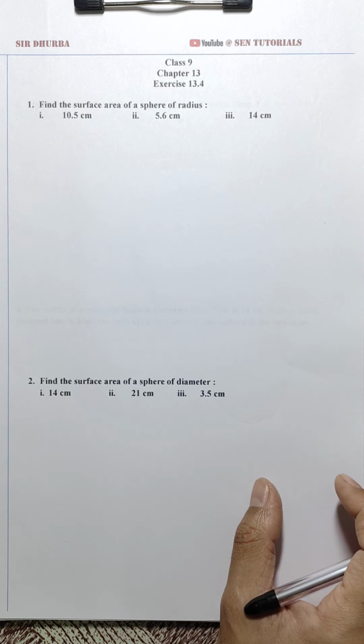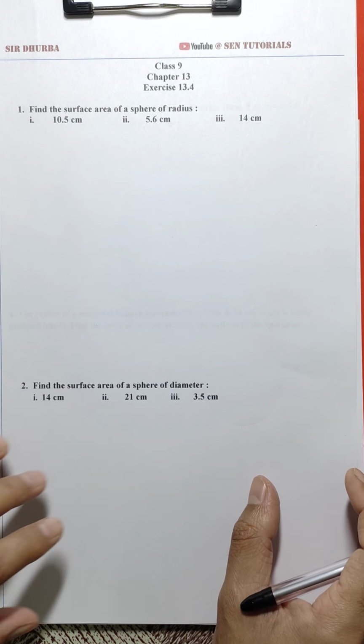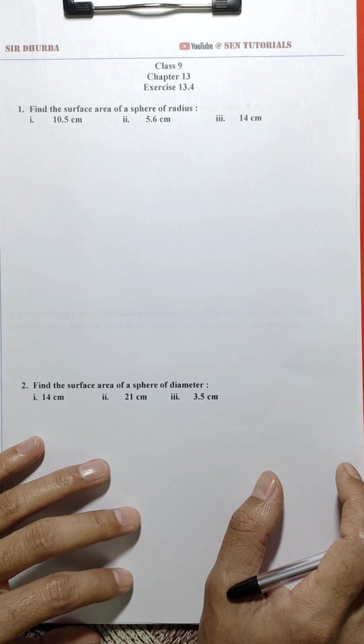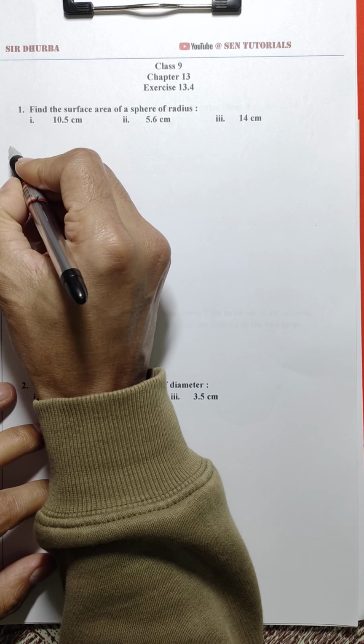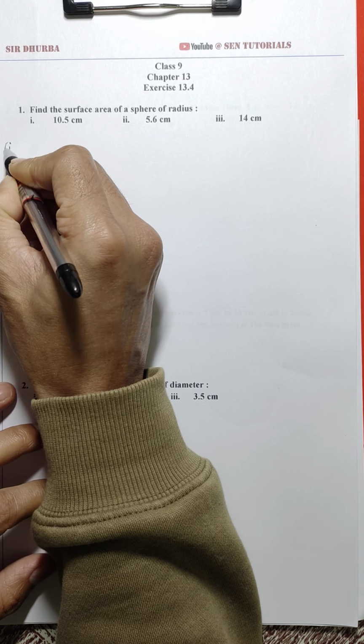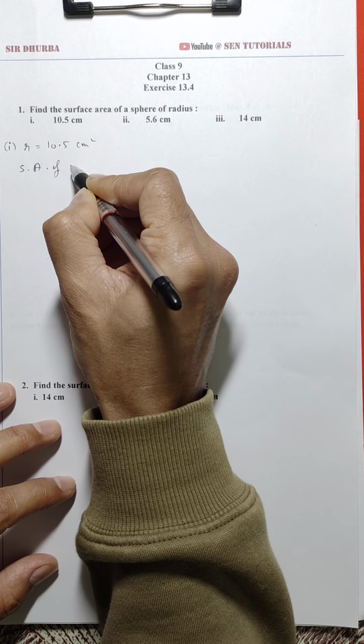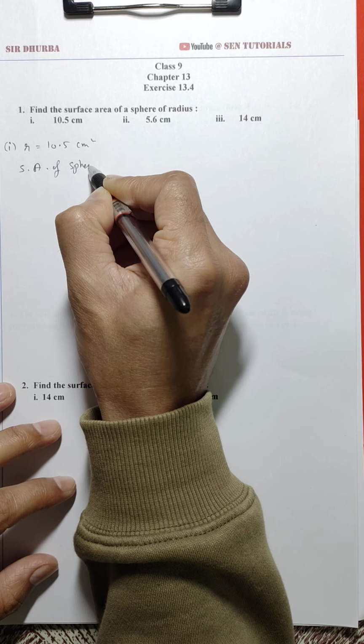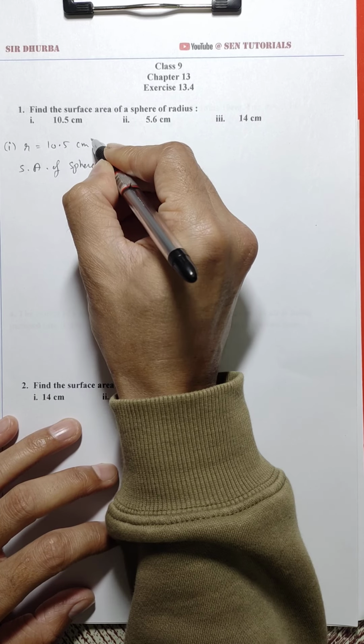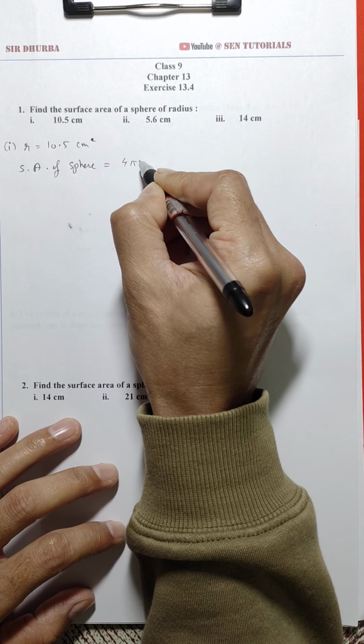Okay, so let us just continue with the exercise. So as the exercise goes, it's something like this. The first question is find the surface area of the sphere. Find the surface area of the sphere of radius number 1, 10.5 centimeters. So let's find out the sphere. Okay, so surface area of sphere will be 4 pi r square.